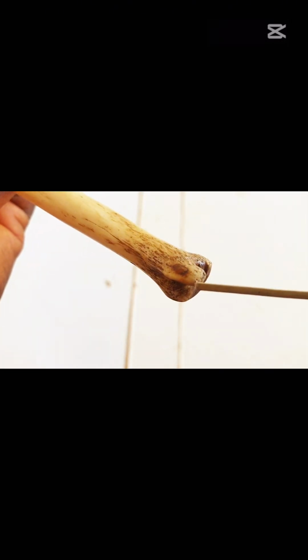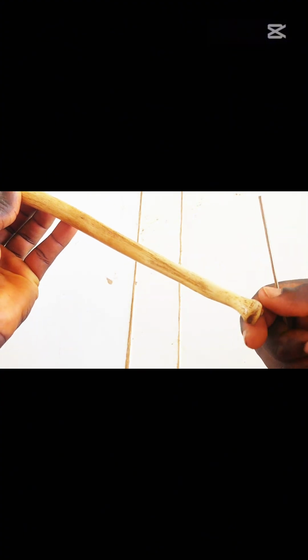So as you can see, it is directed posteromedially. This is how it is being placed. So it is directed posteromedially.